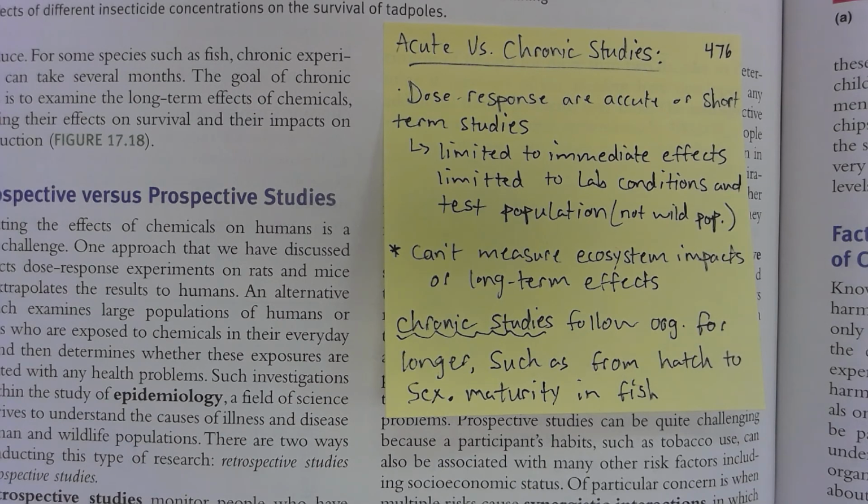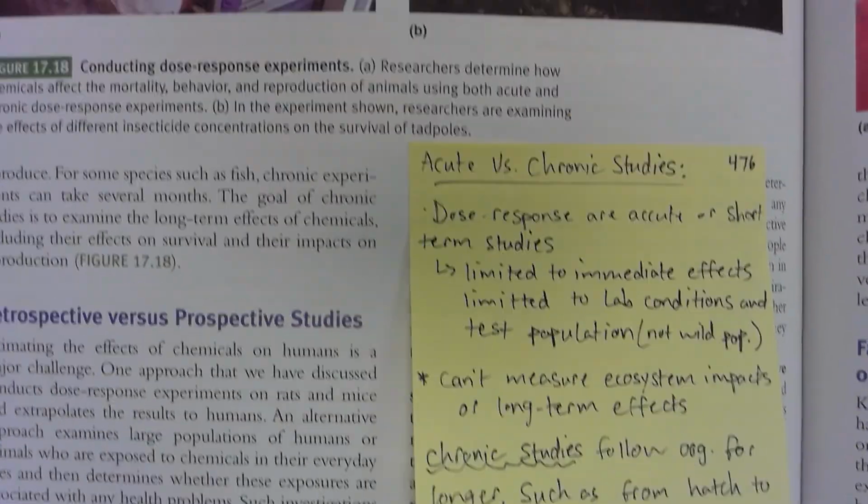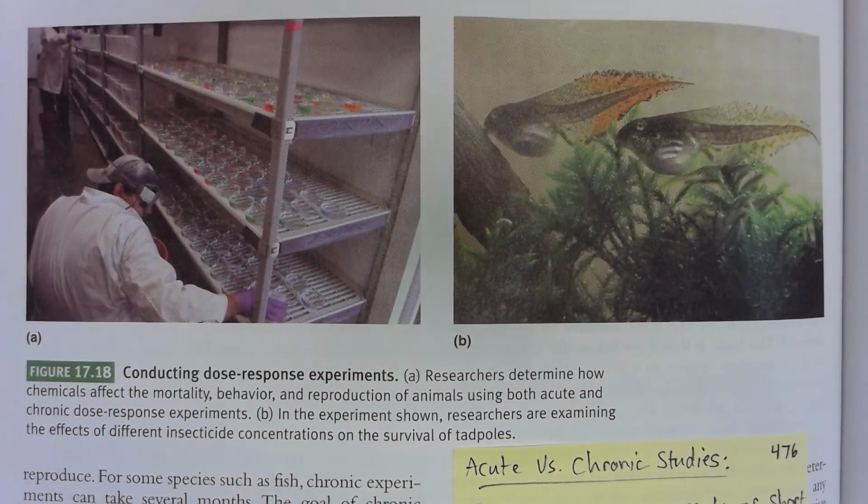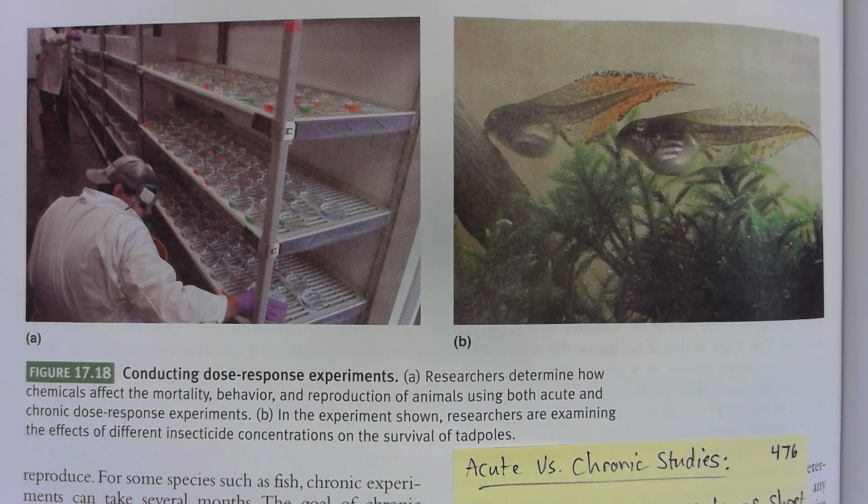Chronic studies do allow us to follow the organism for longer, such as following fish from the time that they hatch to sexual maturity to see if there's problems with their reproductive systems. So this is one potential solution, is doing what's called a chronic or long-term study.